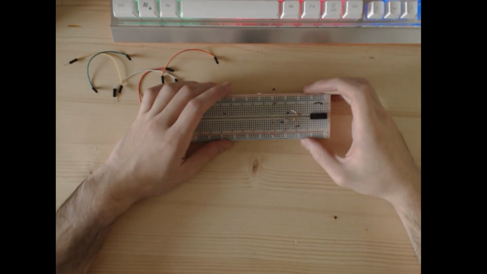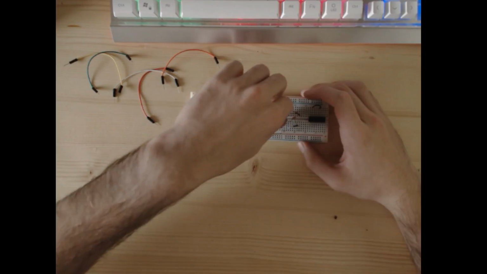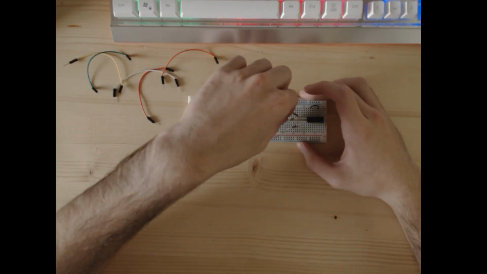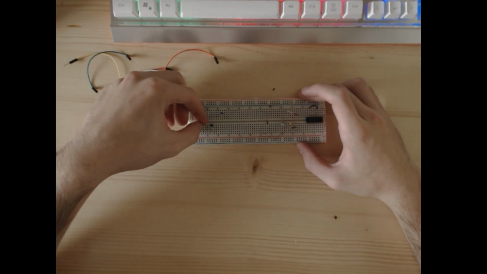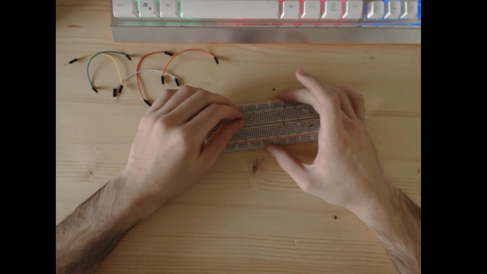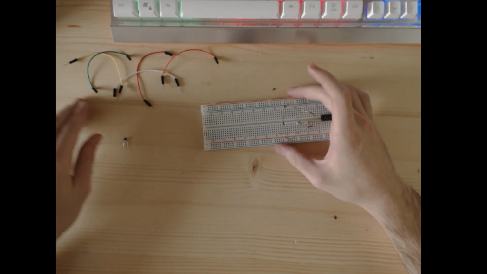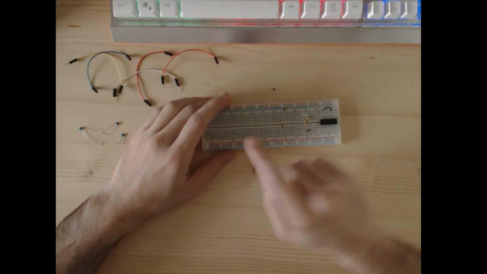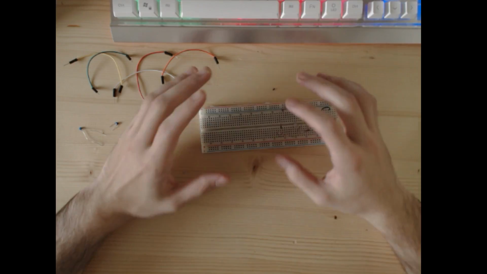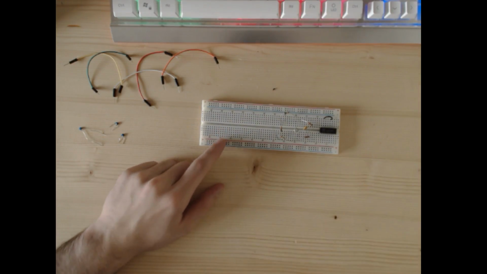So I'm going to take it from here. We got two 22 nanofarads. And we have our gain cap. So we're going to put these aside for now and work specifically on getting our voltage values right.